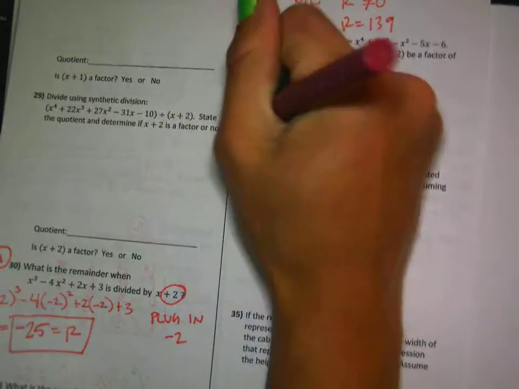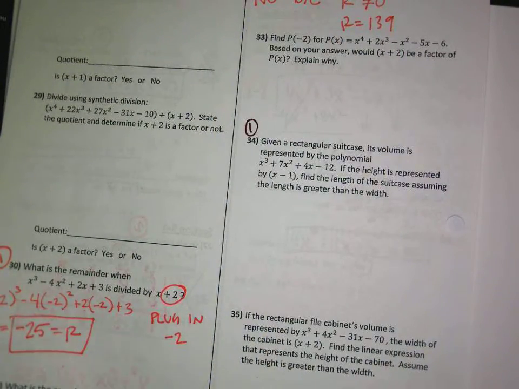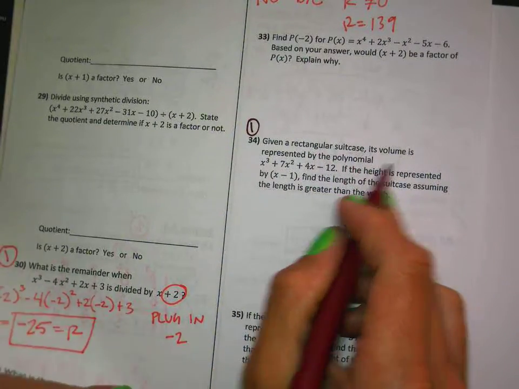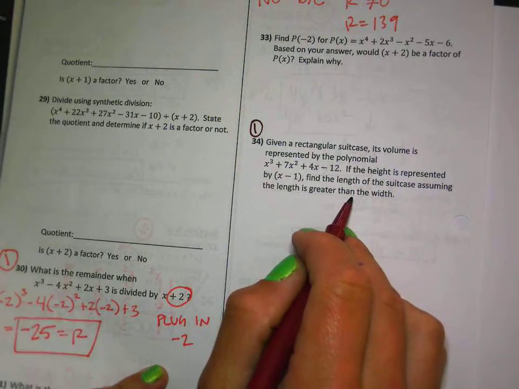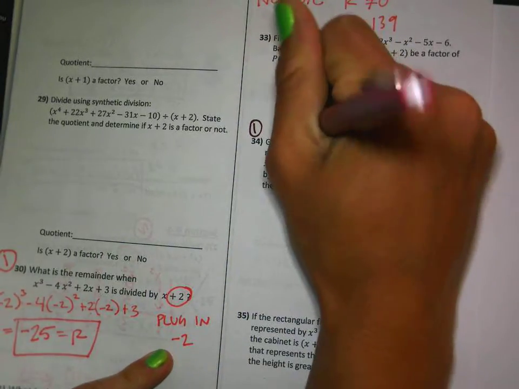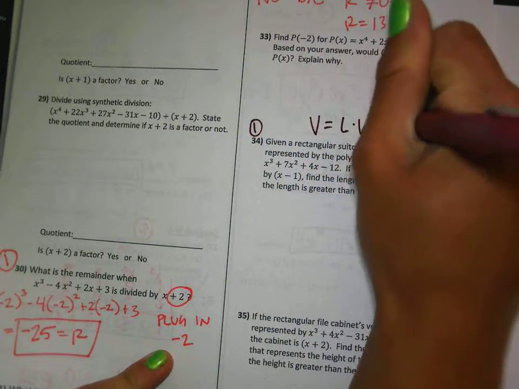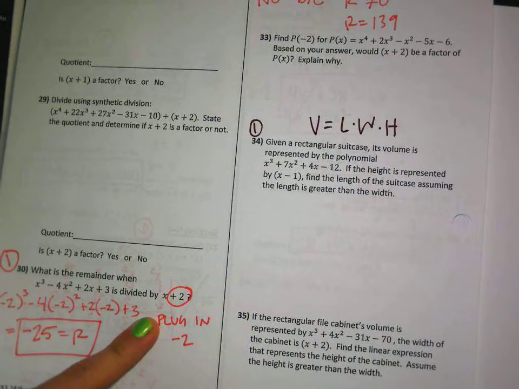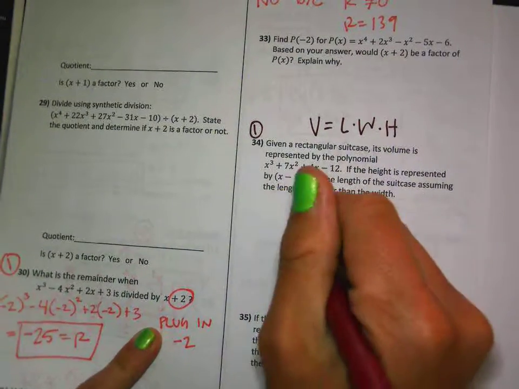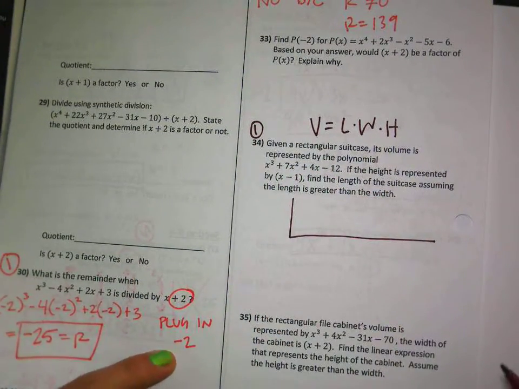All right, and final question on the test. This is number 20. Well, not specifically number 20, but number 20 of the 20 questions. The word problem, which really actually is not that bad because you can use synthetic. It says, given a rectangular suitcase, its volume is represented by this polynomial. The height is x minus 1, and I want to find the length. Assume the length is greater than the width. So, volume is length times width times height. And I know the height. So I'm going to divide the height out so I can figure out what the length and the width are. So I'm going to use synthetic because it's easier.